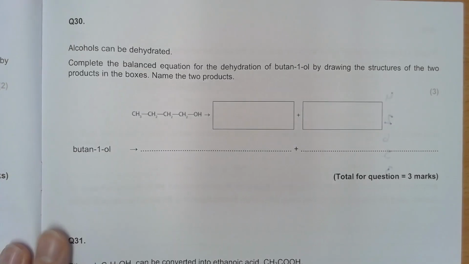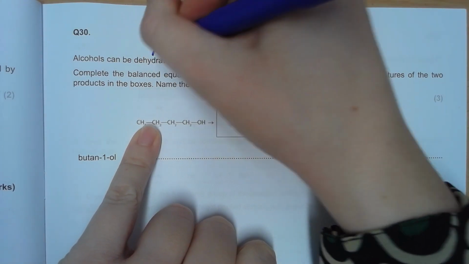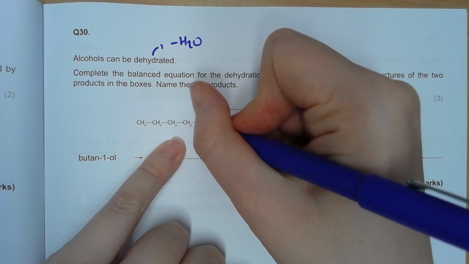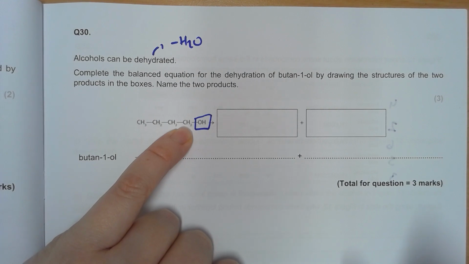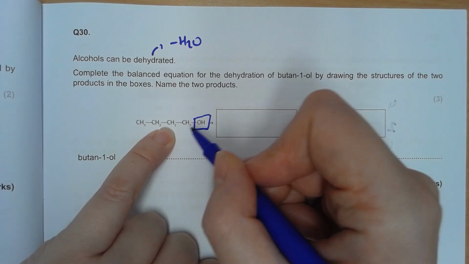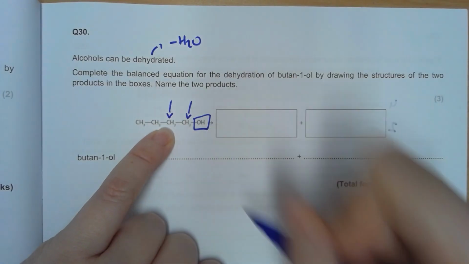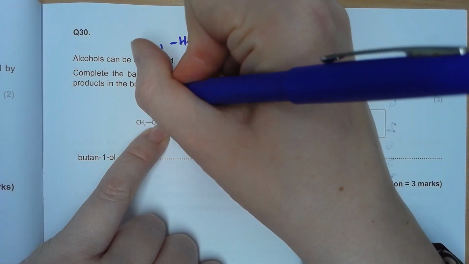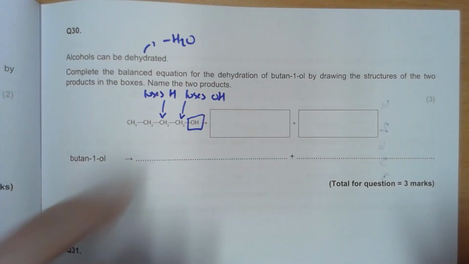Alright, now we're on to the organic chemistry. So they've drawn an alcohol here, and it says it can be dehydrated. If it's dehydrated, you are losing H2O. The OH in H2O is going to come from this carbon here at the end. And you need to remember that the hydrogen for the H2O comes from the carbon next to this carbon. So this carbon loses the OH, the carbon next to it loses a H. So I'm going to redraw this with those things gone.